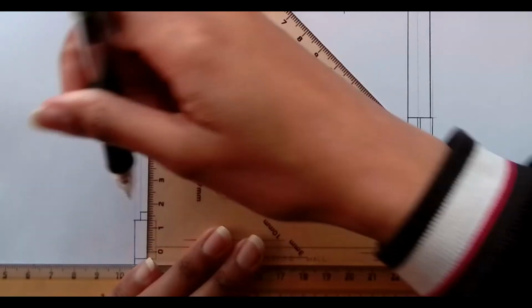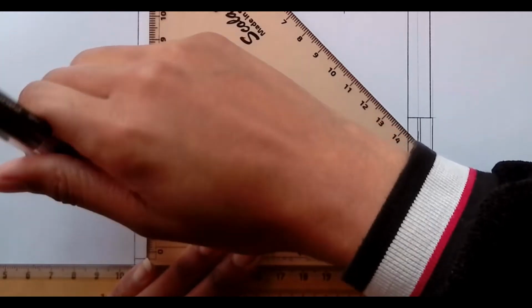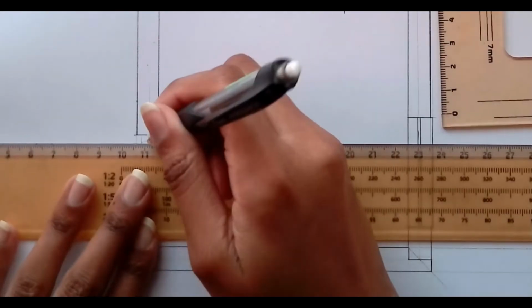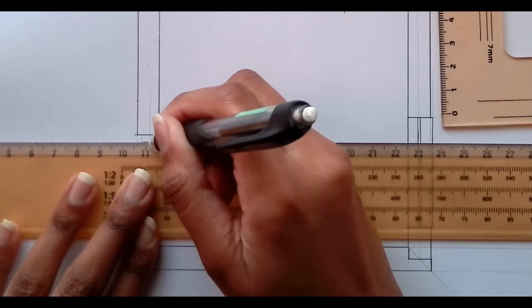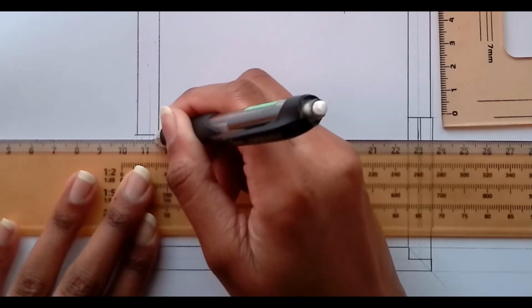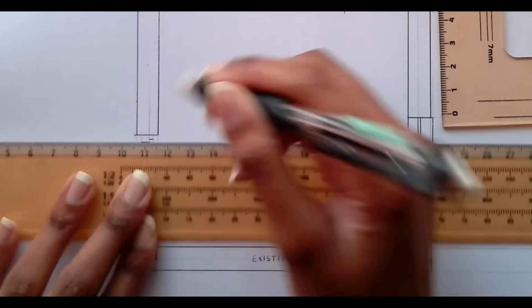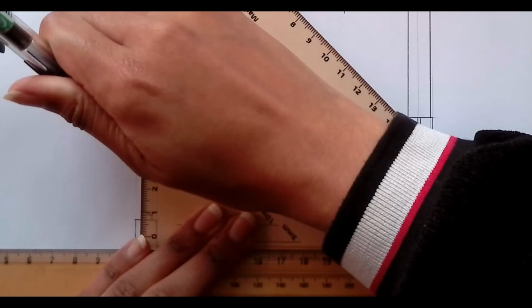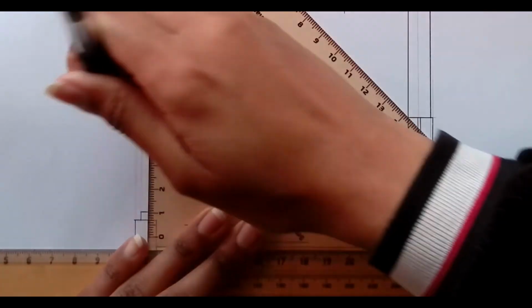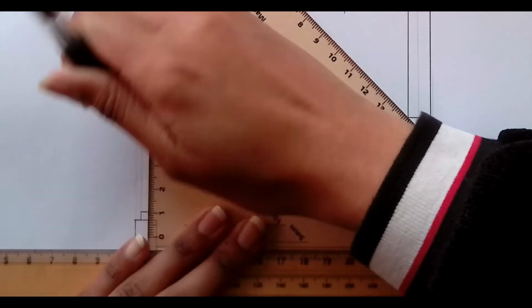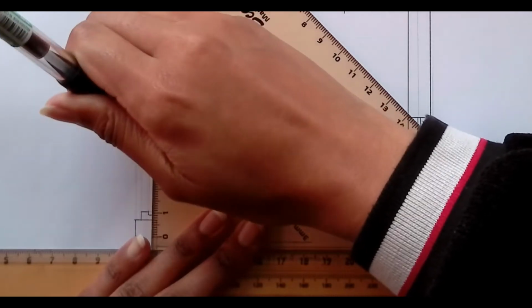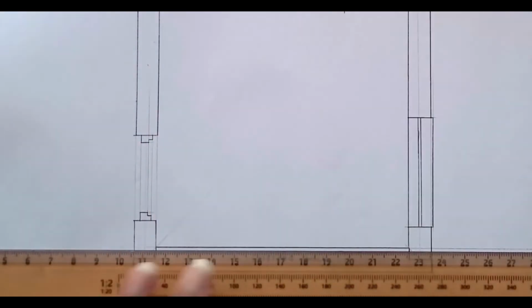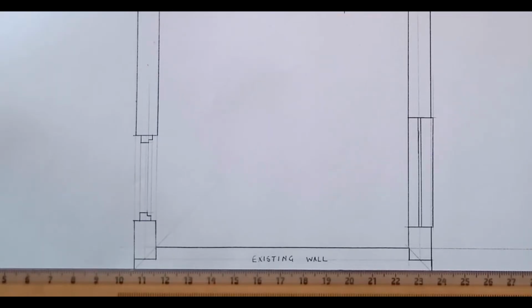Then I'm just going to project this corner here to the other side to avoid remeasuring and to make my drawing go quicker. Then I can just outline the other side, as you can see. So there is your profile, your door frame. Now I'm going to input the door.